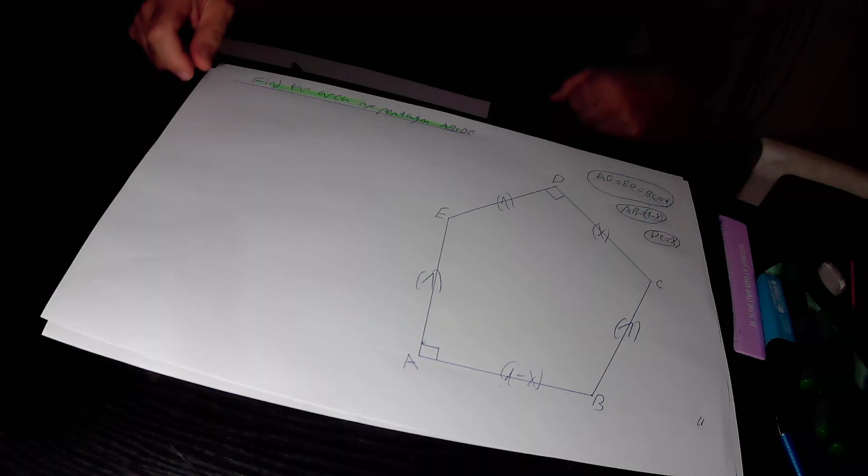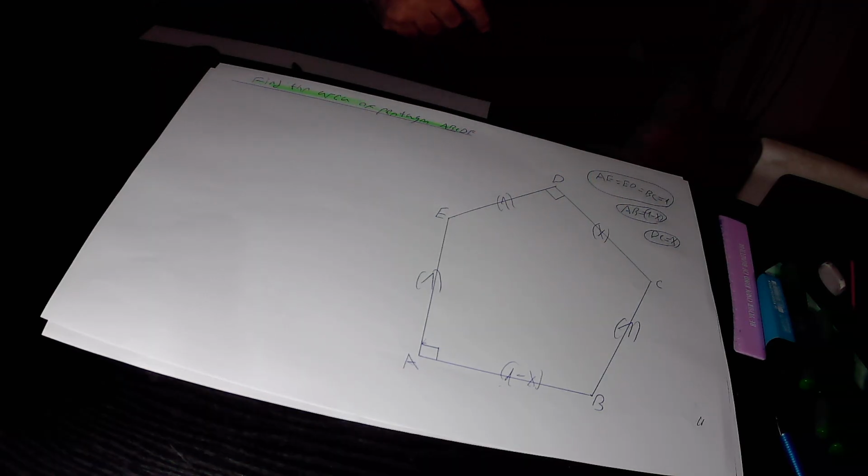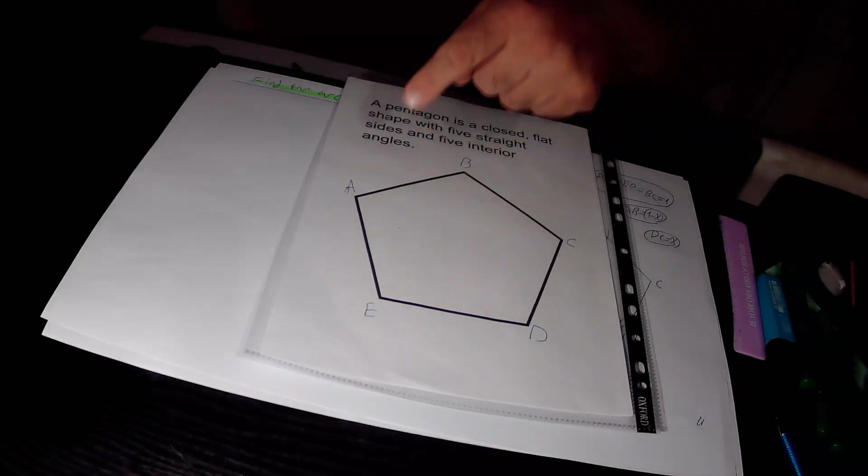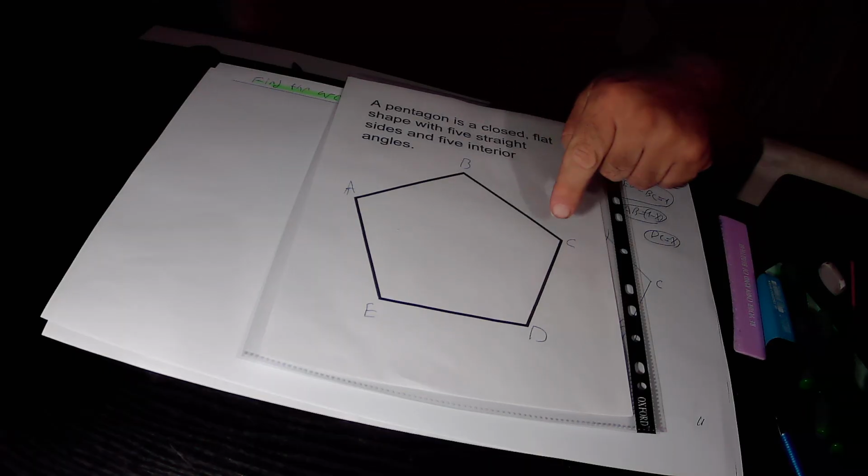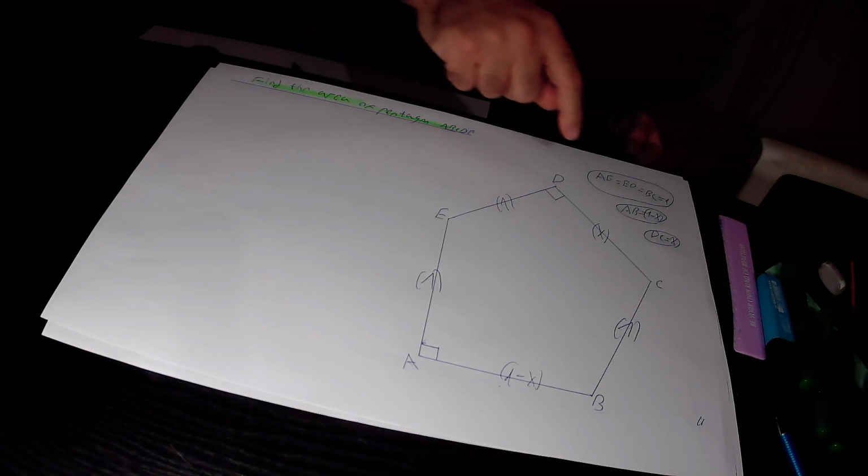The following we have pentagon A, B, C, D, E. So what is a pentagon? A pentagon is a flat closed shape with 5 straight sides and 5 interior angles. This is pentagon A, B, C, D, E. It has 5 sides, 1, 2, 3, 4, 5, and 5 interior angles, 1, 2, 3, 4, 5. So, in the drawing, we have pentagon A, B, C, D, E.